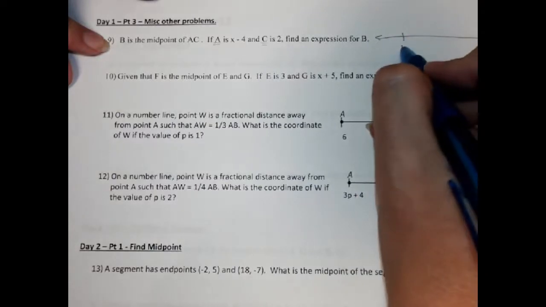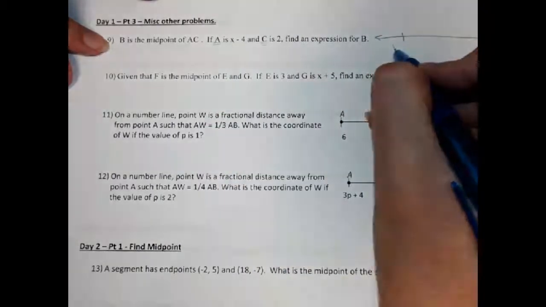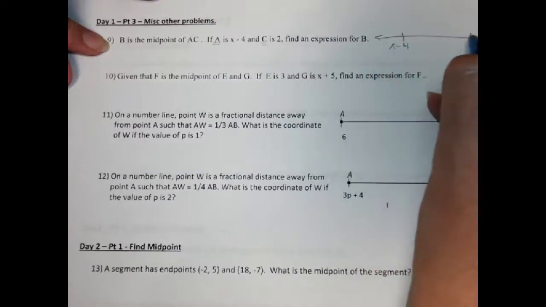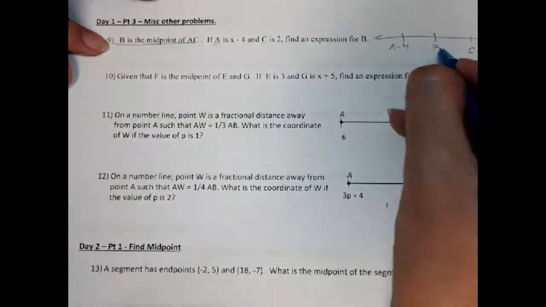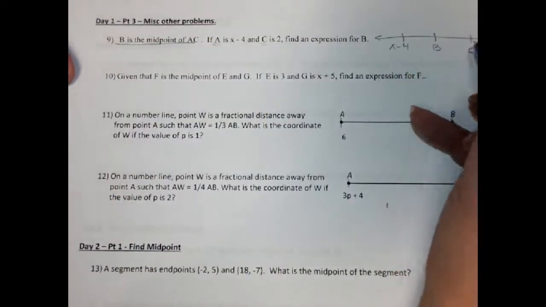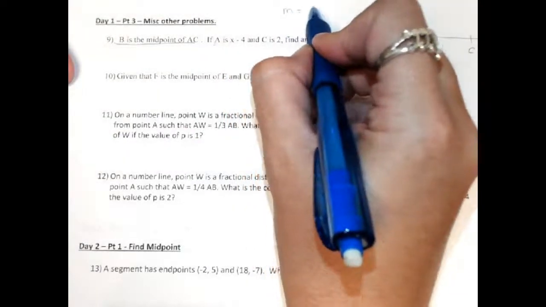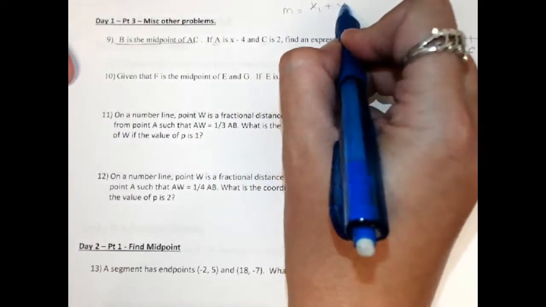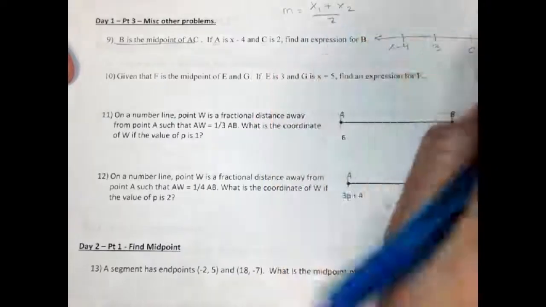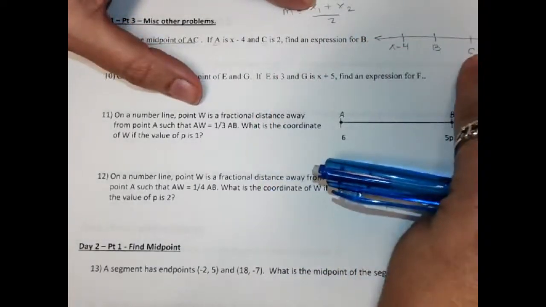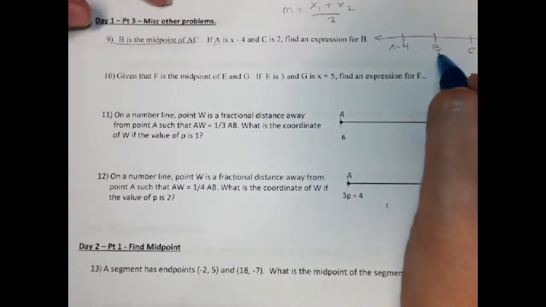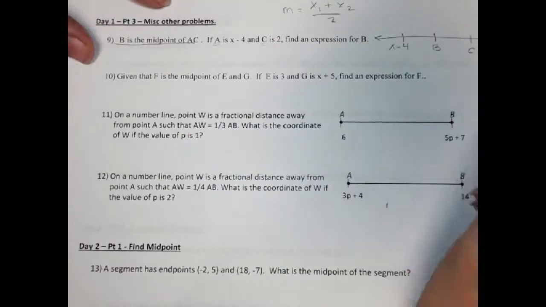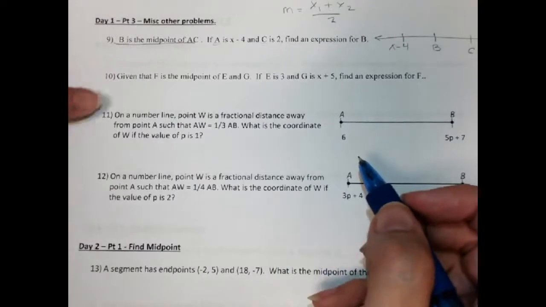A is at this point here. C is at this point here, and I'm looking for where B is if B happens to be the midpoint. Remember, on these kind of problems, all you needed to do was go back and plug it into our formula for midpoint. Plug this in for A, plug this in for C, and find B. Remember, you had to simplify. Same thing on this one.